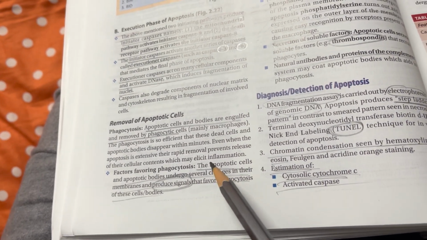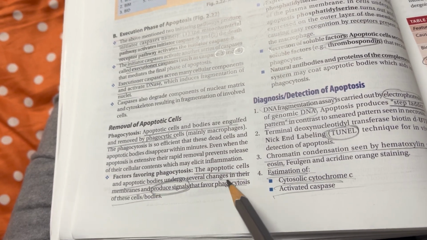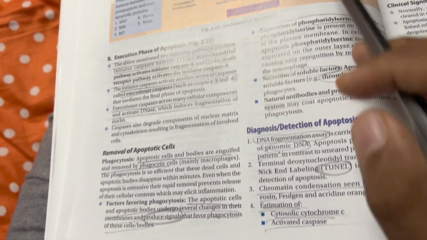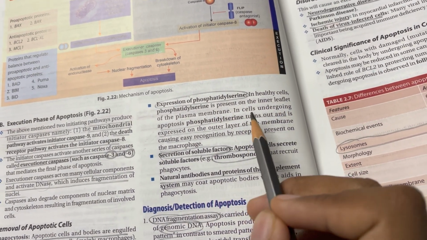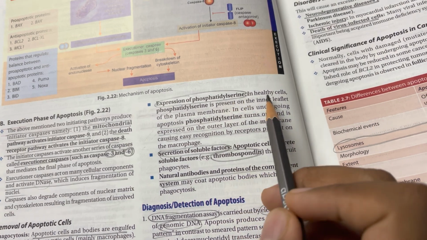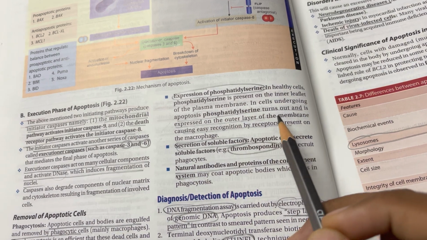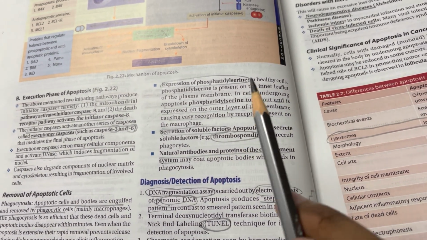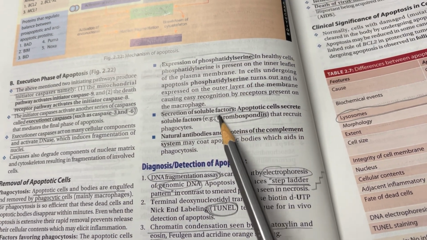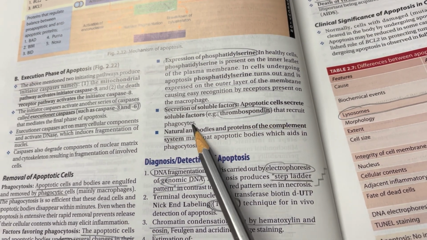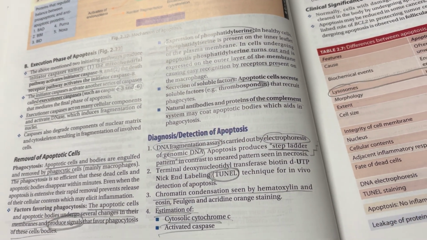Factors favoring phagocytosis: apoptotic cells and apoptotic bodies undergo several changes in their membranes and produce signals that favor phagocytosis. So what are they? Phosphatidylserine expression. Usually phosphatidylserine is present on the inner side of the membrane in healthy cells, but in cells undergoing apoptosis it is expressed on the outer layer of the membrane, so that phagocytes can recognize it easily. And secretion of soluble factors. Apoptotic cells secrete soluble factors like thrombospondin that recruit the phagocytes, and natural antibodies and proteins of the complement system may coat the apoptotic bodies, which aids in phagocytosis.